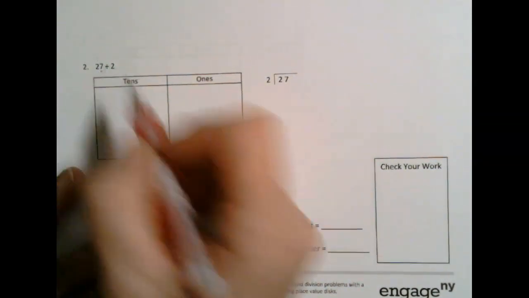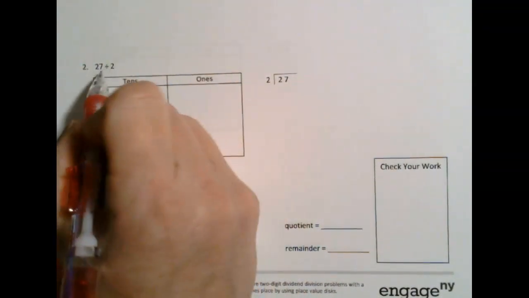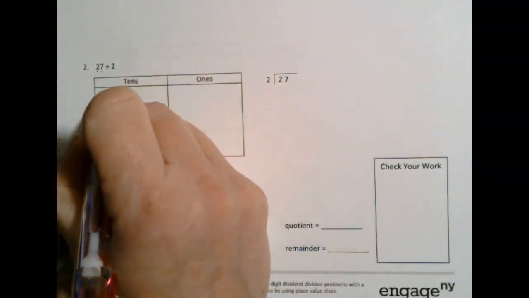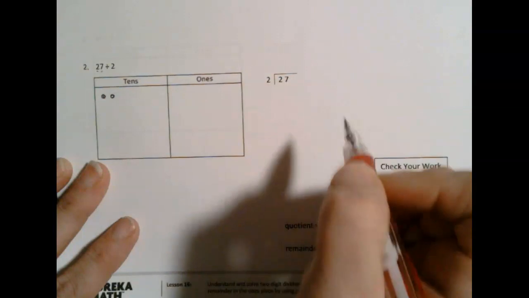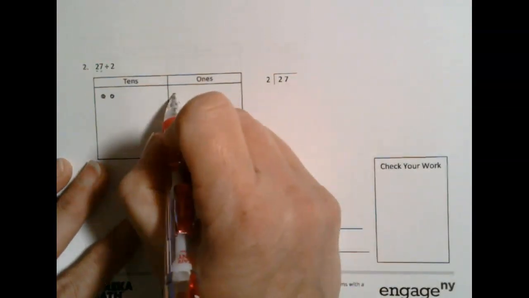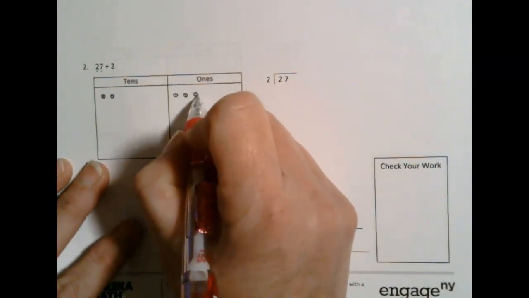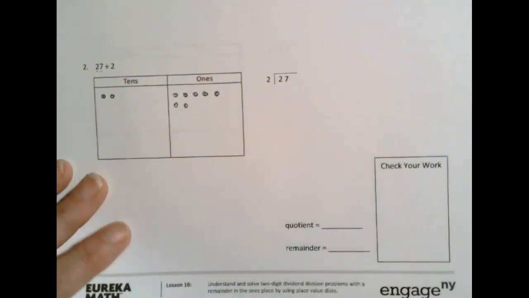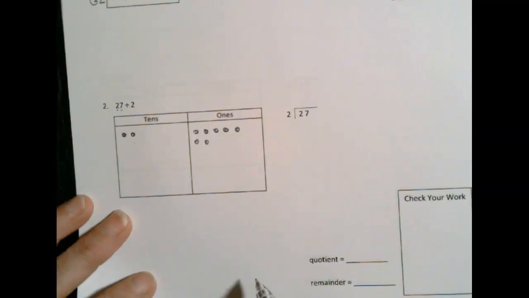I have a 7 in my ones place. Okay, so I already know how to do that. Well, 27, so I have a 20, so that's the same as 2 10s. Okay, so I have 2 10s, and then over here on this side, I'm going to put my 7 disc to represent my 7 ones. Okay, so here I have 2 10s and 7 ones, which is the same as 27.